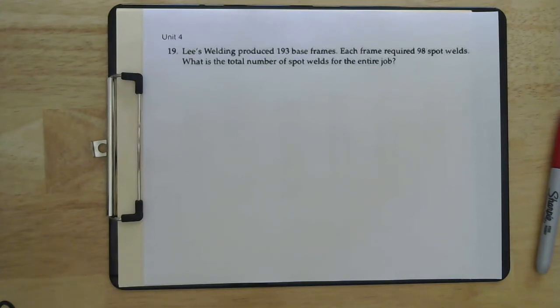I said in that video that a multiplication problem is where you see the same number repeated over and over again, and what you're looking for is the total. And a division problem is something where you have the total, you have a smaller number, and you want to know how many of those smaller numbers fit into that total. So let's go through a few of these.